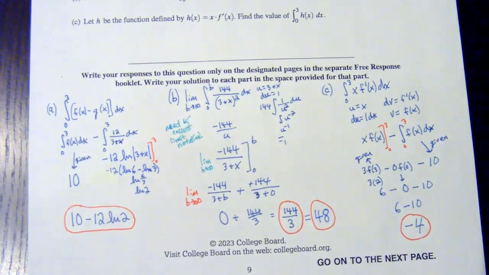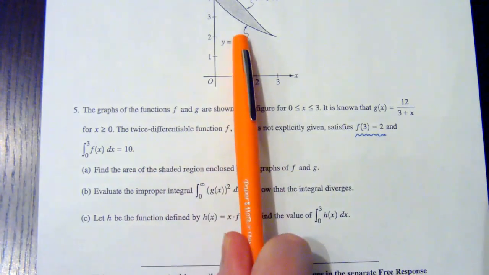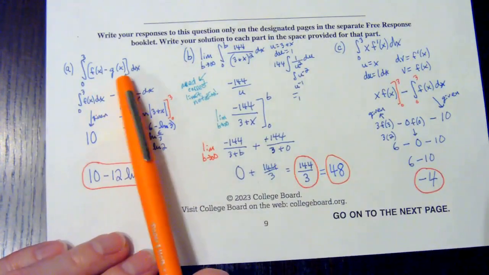I like this problem. You're going to be good at this. You're going to like this stuff here. There's all my work and all my answers there. But the first one is just talking about the area of that shaded region. That's just the integral of top minus the bottom.